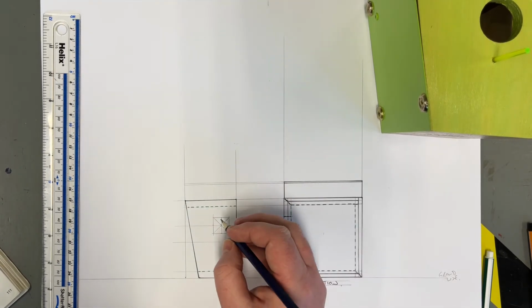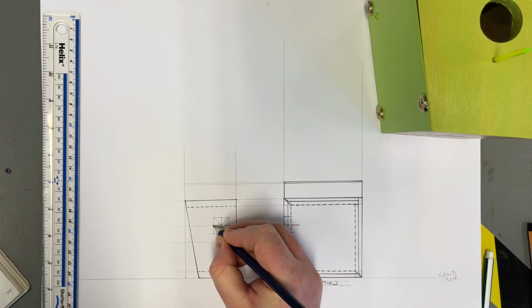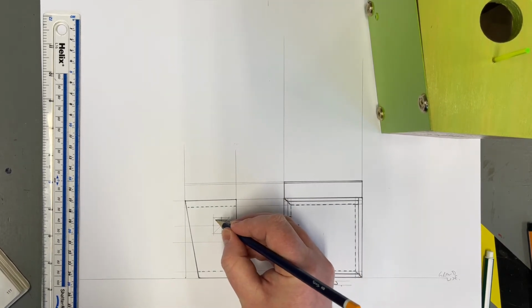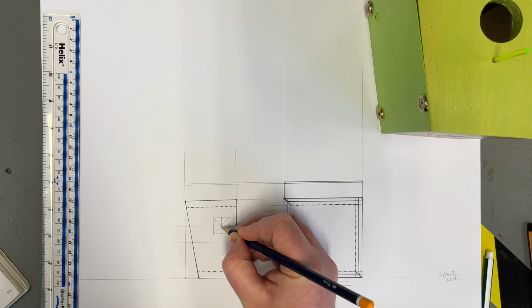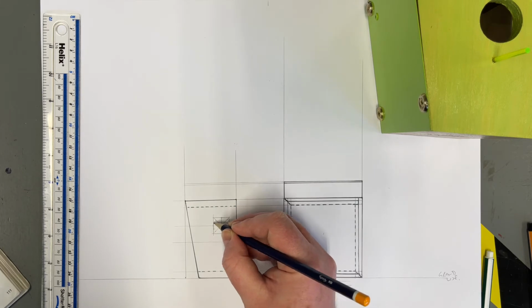Now, to split this up into a circle, we give ourselves a little dot at the top, bottom, left, right. And on the diagonals, you want to go about 2/3 of the way out. And just try to connect those up.